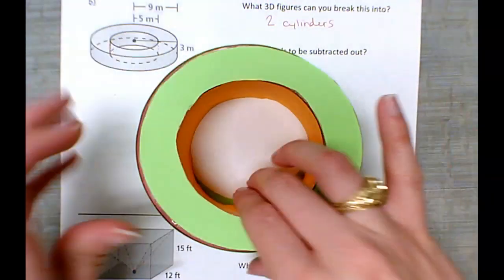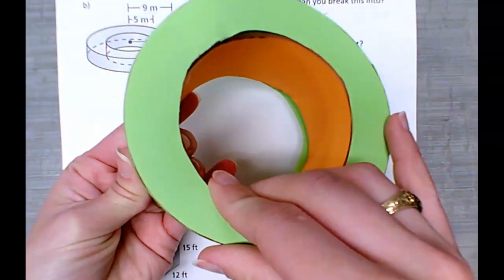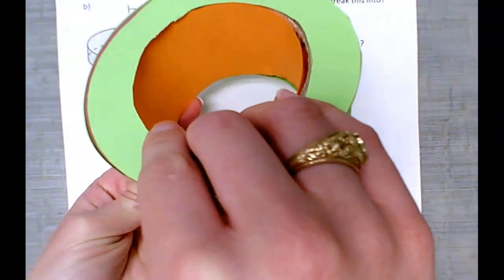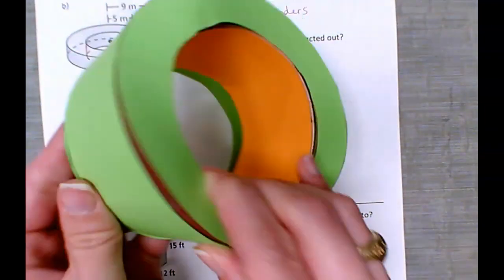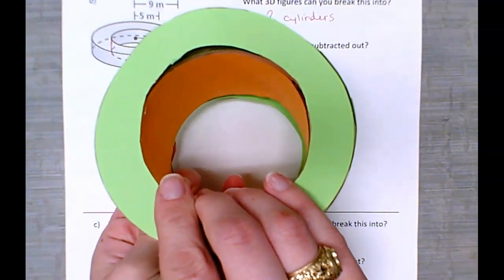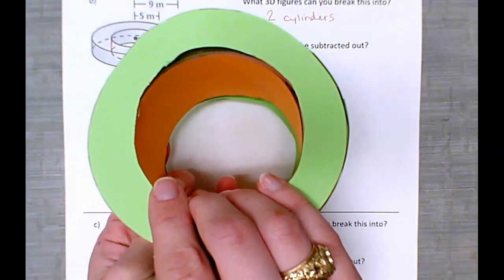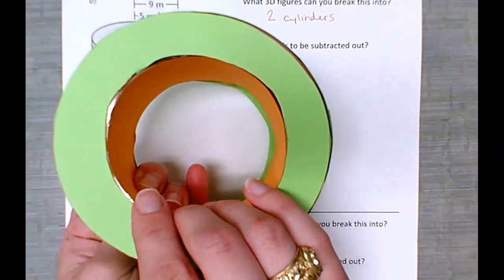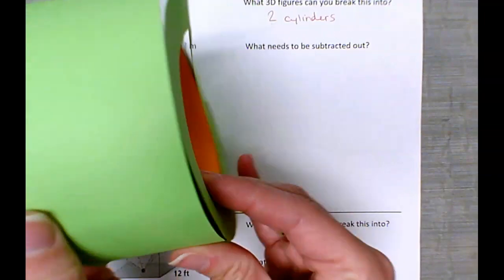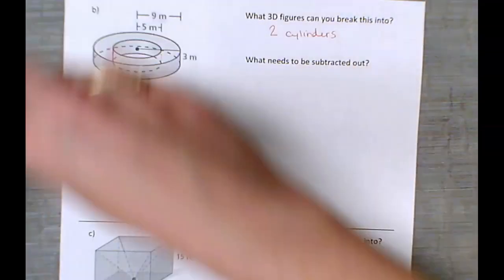So now I have stuff that's falling apart, but now I have everything covered, right? The inside is covered in orange, the outside is covered in green, everything is covered. And that's exactly what I wanted. I want to find the area of all of these surfaces. So we can add the surface area of both cylinders, but then we've got to subtract out some stuff. So I'm going to move this aside, and I'm going to show you all of the pieces that we subtracted out. Let me move that to the side.